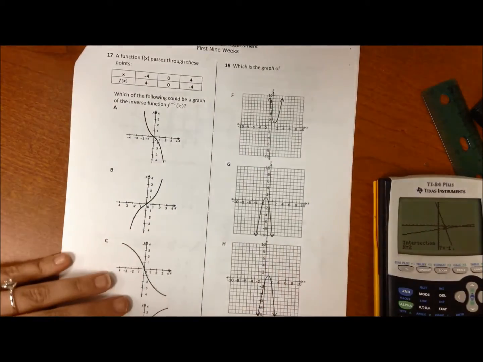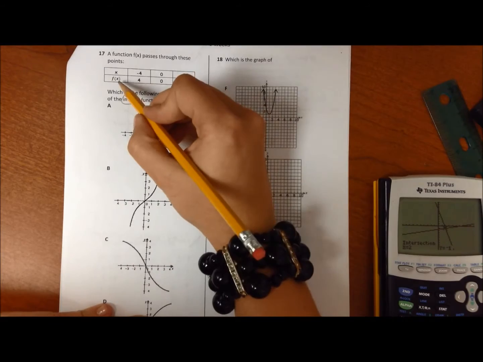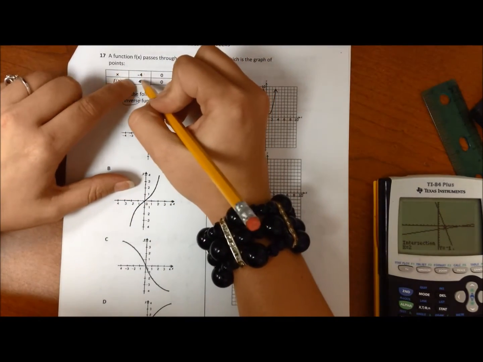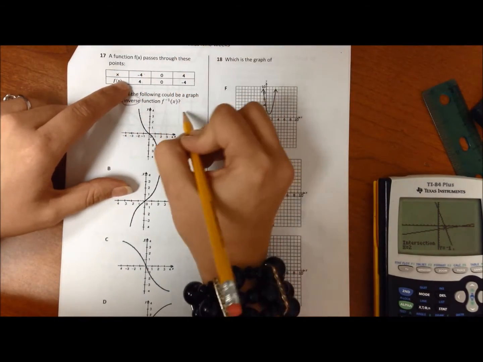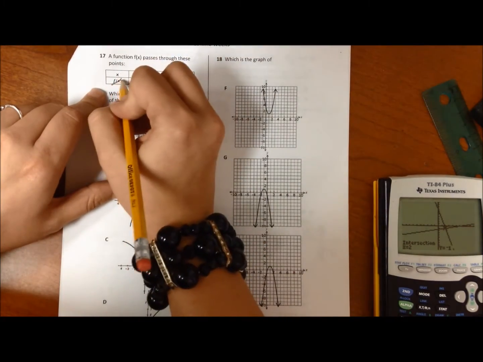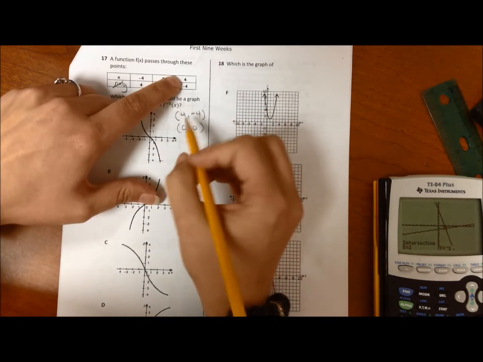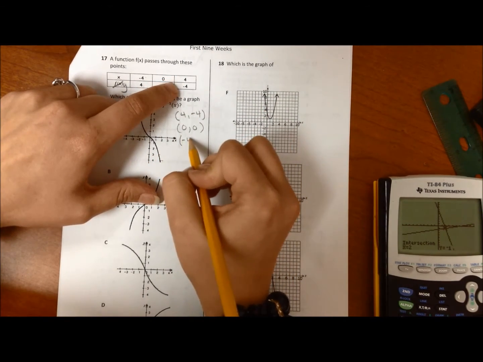Alright, number 17 I covered in some of the classes. It's asking you to find the inverse. To find the inverse, you must switch x and y. So I see x is negative 4, y is 4. So the inverse would be 4 comma negative 4. Okay, because remember, f of x is the same thing as y. Alright, the inverse of 0, 0, well, that's still 0, 0. The inverse of this one will be negative 4 comma 4.